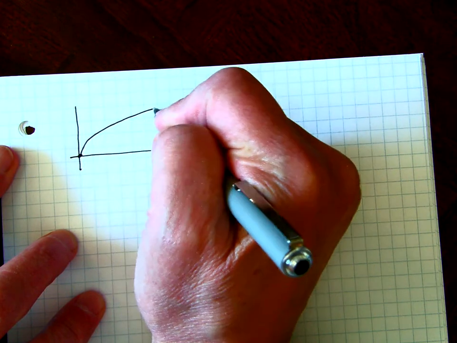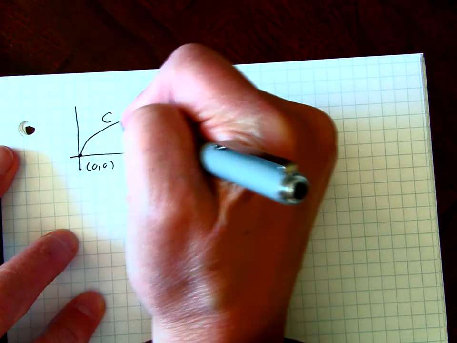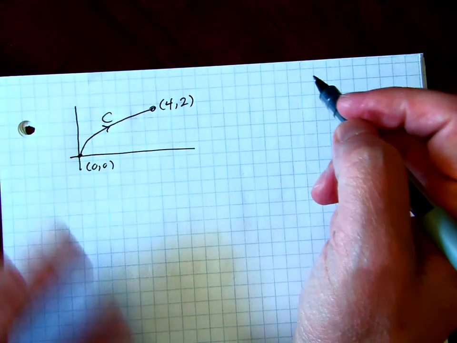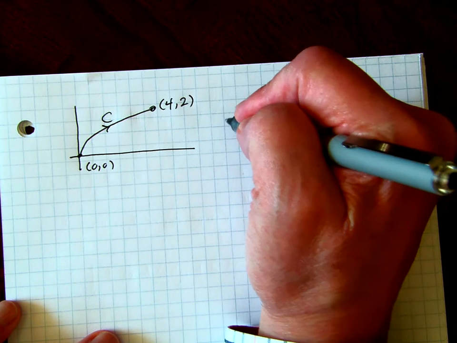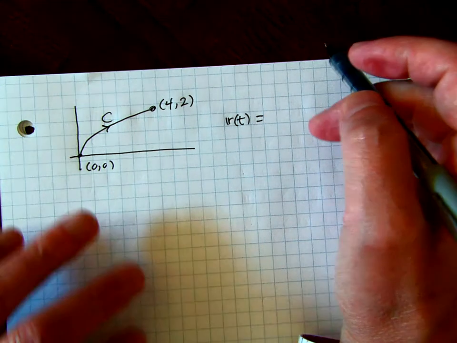Let's do an example and see how well we can make this work. Let's have a parabolic path from 0, 0. Call this C, and this is going to be 4, 2. All right? And I will parameterize this. So to parameterize this, r of t is going to be what?